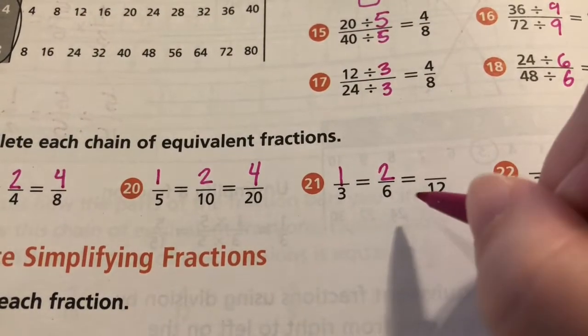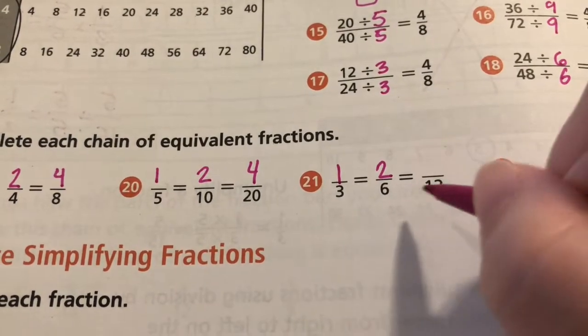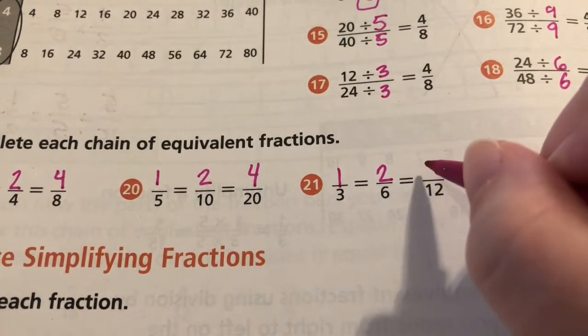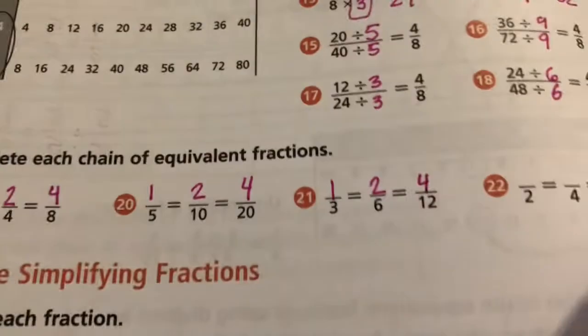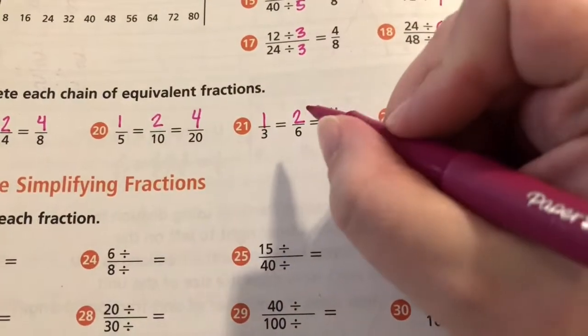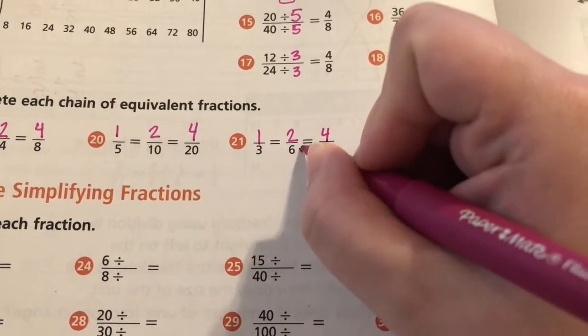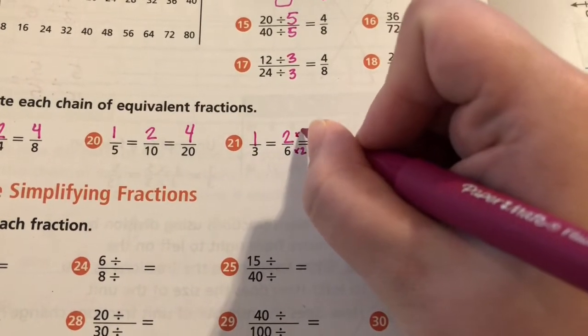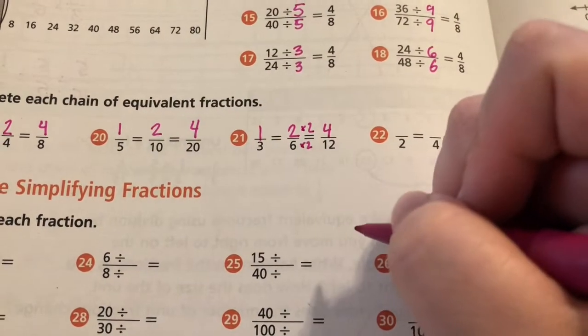6 times what gets me 12? 6 times 2. So 2 times 2 is 4. That'd be 4/12. I'm doing little imaginary things in my head here. That's how I got a 4 right there.